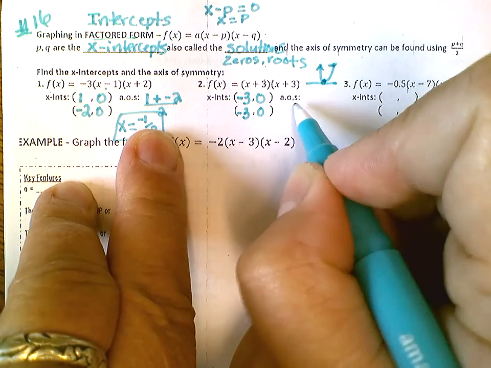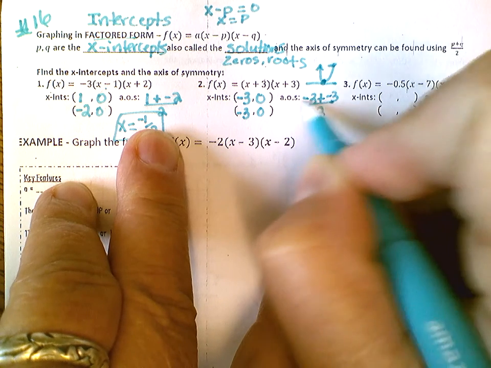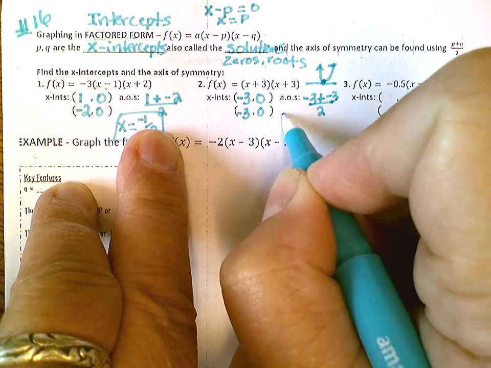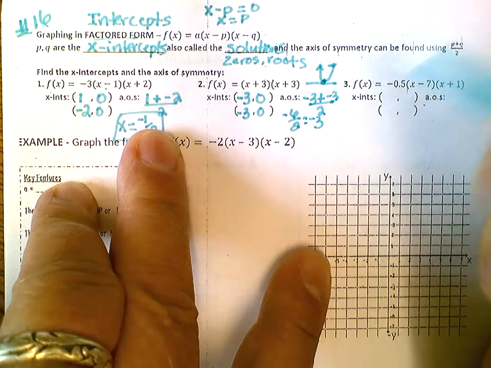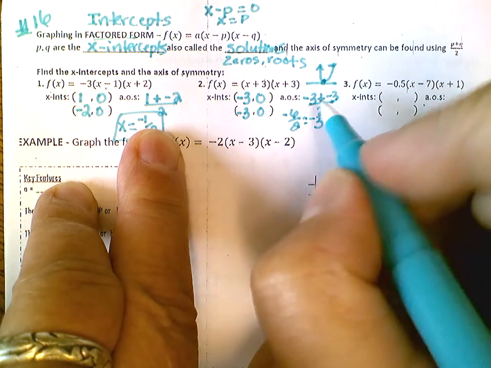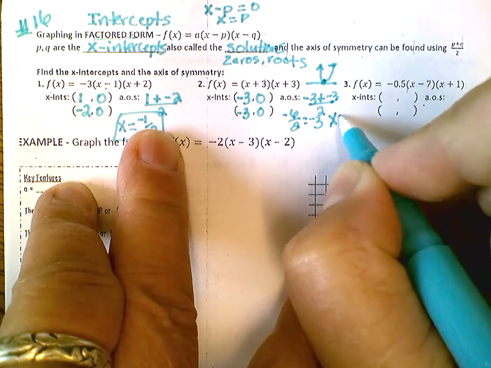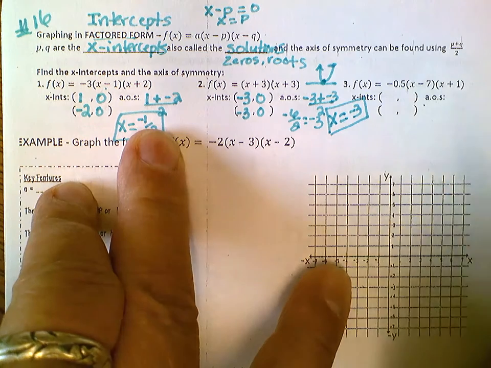And the axis of symmetry, if I add the two -3s, I get -6 divided by 2, which is -3. If my vertex is my x-intercept, remember that's also where I get my axis of symmetry. So x equals -3 is my axis of symmetry there.